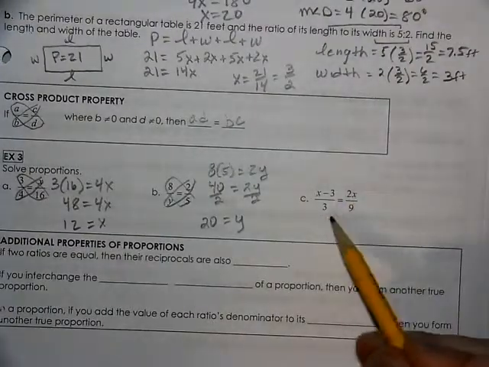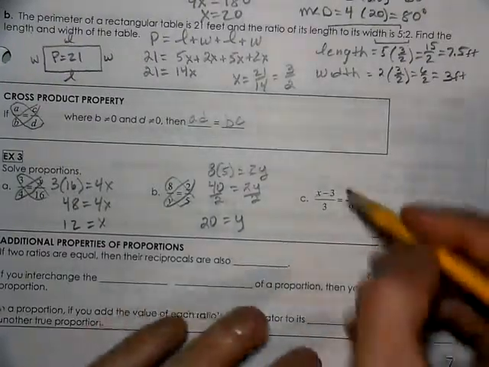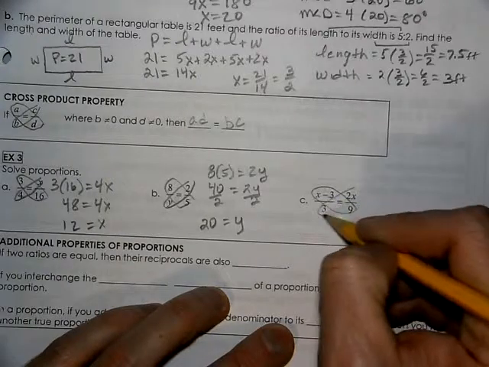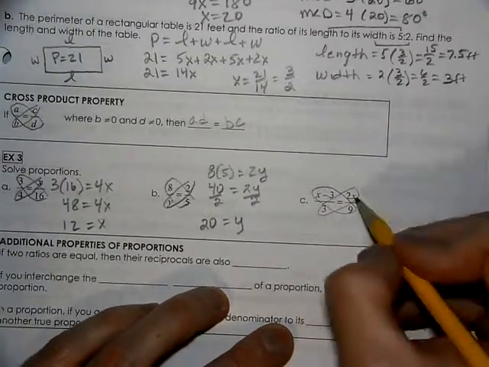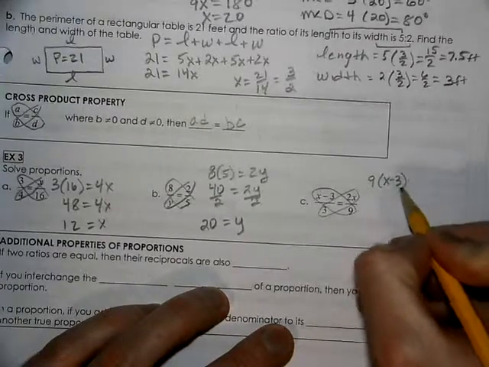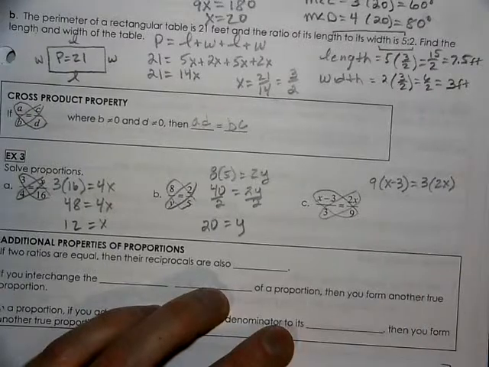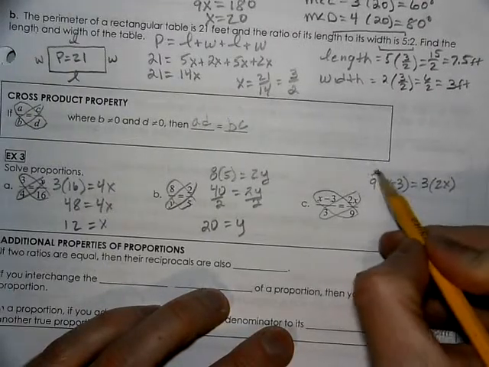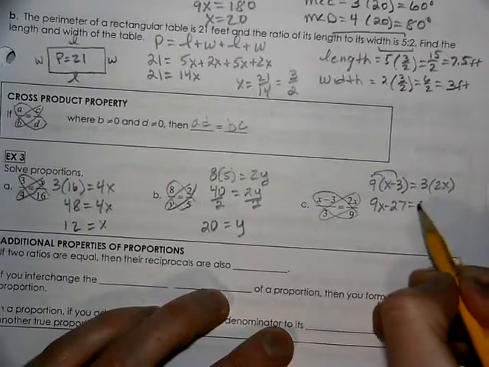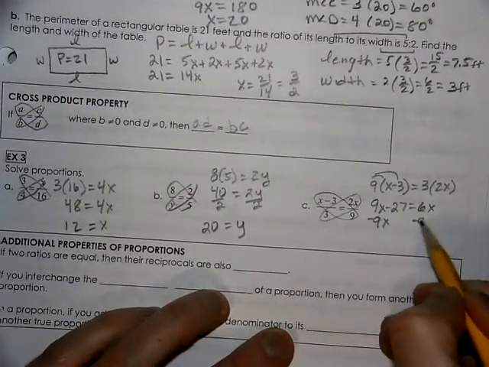Now this proportion is a little bit different. It has these two parts. But when we multiply, you still are going to cross multiply for all your proportions. So it's 9 times x minus 3 and 3 times 2x. You'll distribute, move your like terms together.